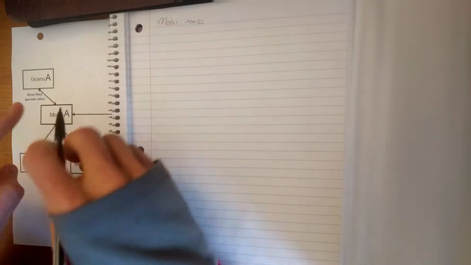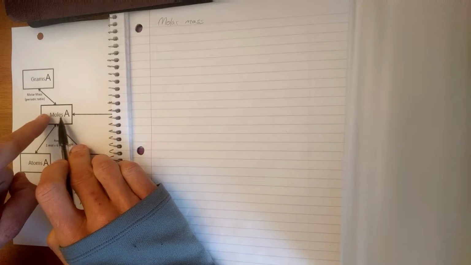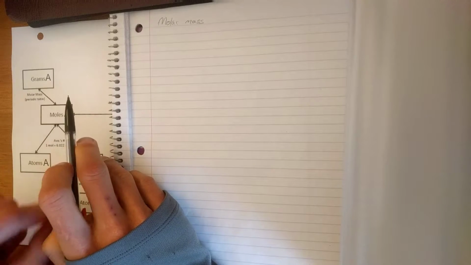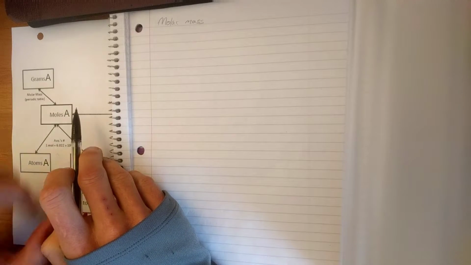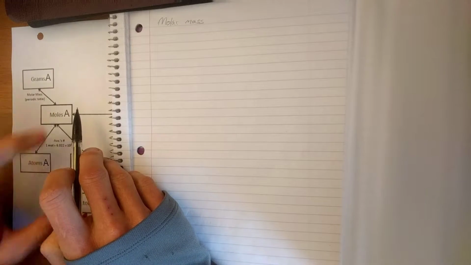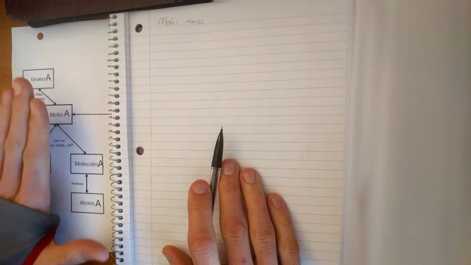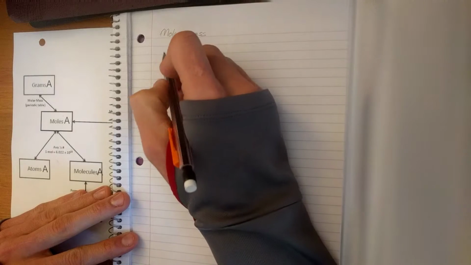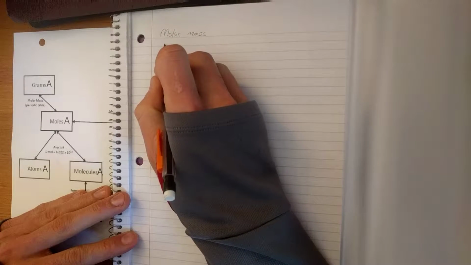I want to know if I give a number of moles of a substance, so moles of A, what the... no. Sorry, forget this. It requires a couple steps. Just think molar mass. So, molar masses.